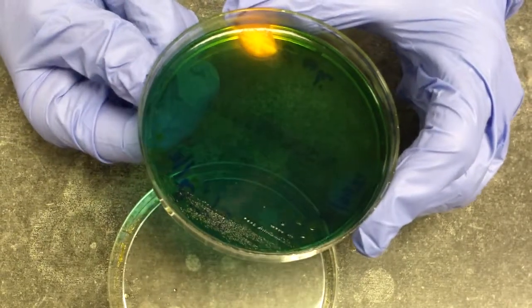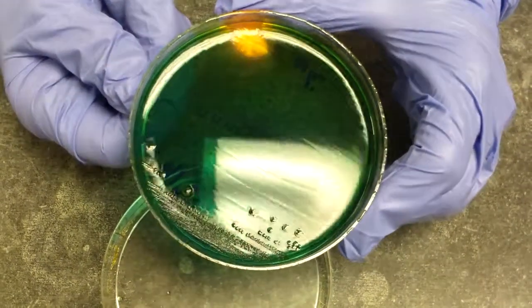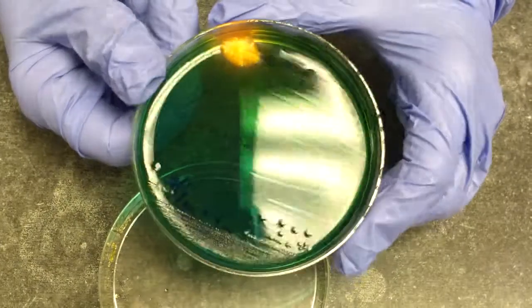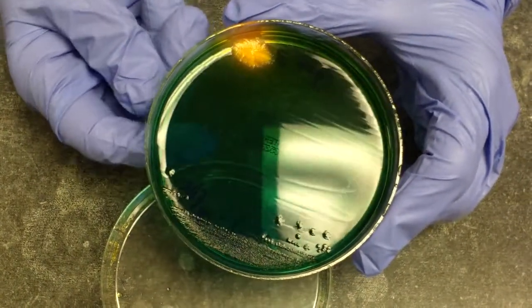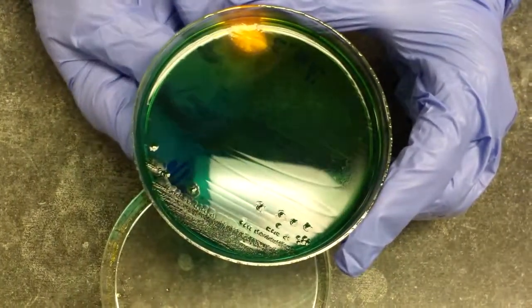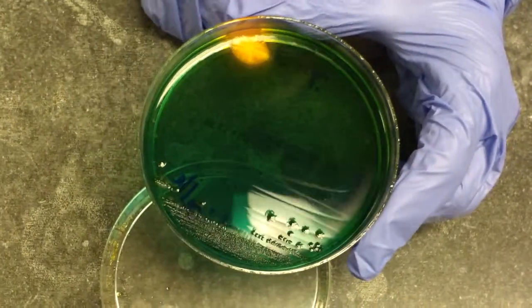The HE agar also has a component that will show us when an organism produces H2S, and that organism will also have black precipitants in the clear colony, such as salmonella.